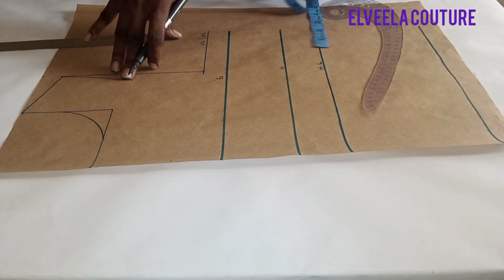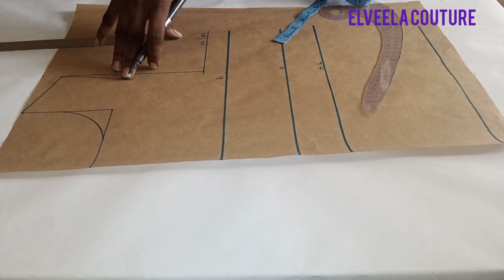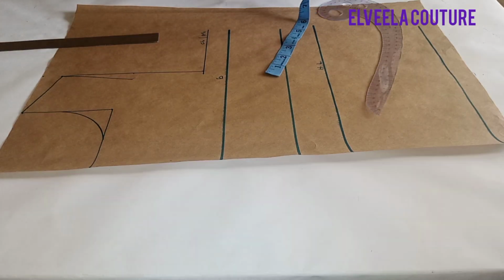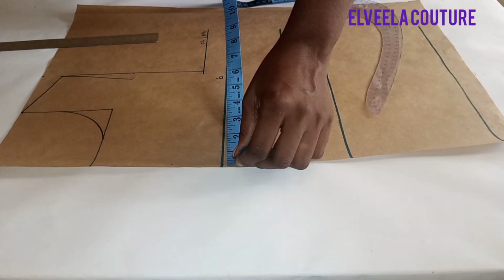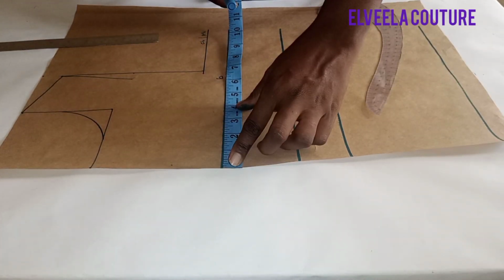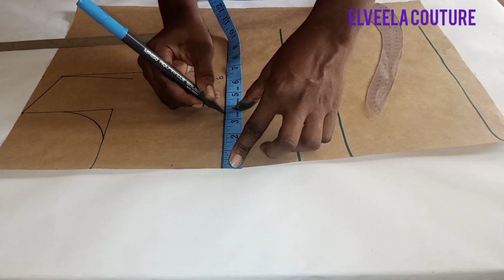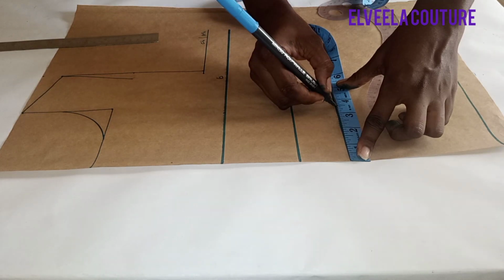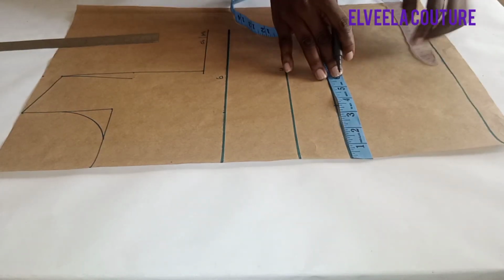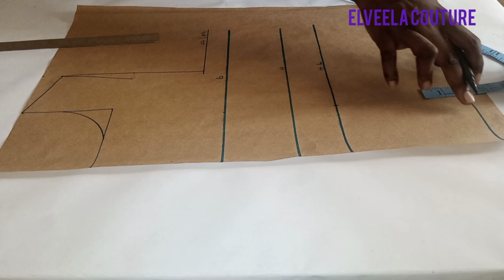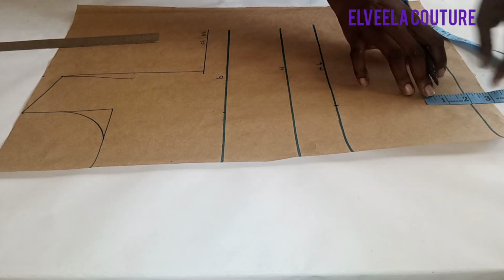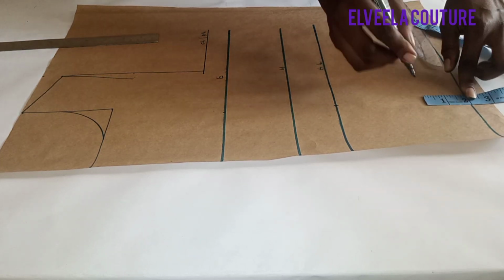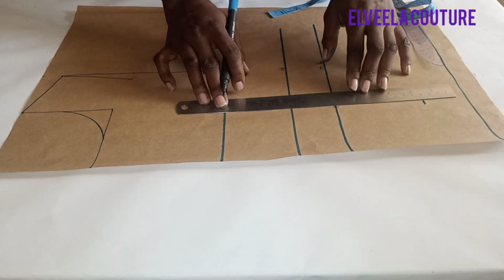Then the next measurement I'm going to be inputting is the apex measurement. The apex I'm working with is 7 inches. 7 divided by 2 will give us 3.5. So from here, I'm going to be marking 3.5 inches here. On the waistline, that's the half length line, I'll mark 3.5 inches also. Then on the full length of the blouse, I'll just measure up 2 inches here. I'm going to roll out a straight line.